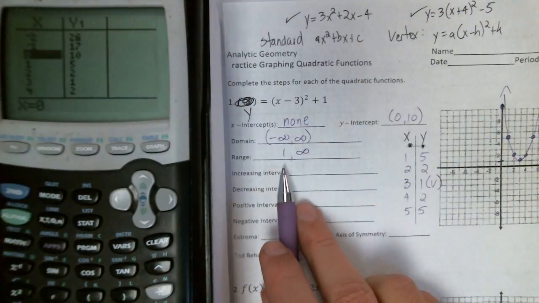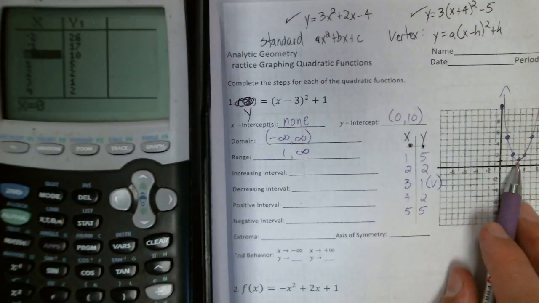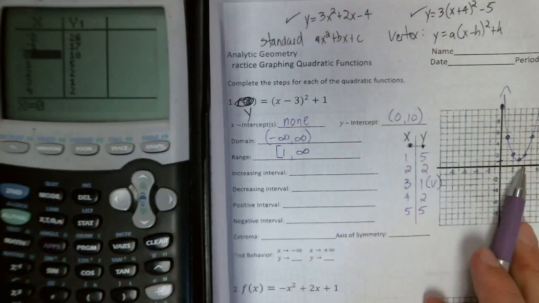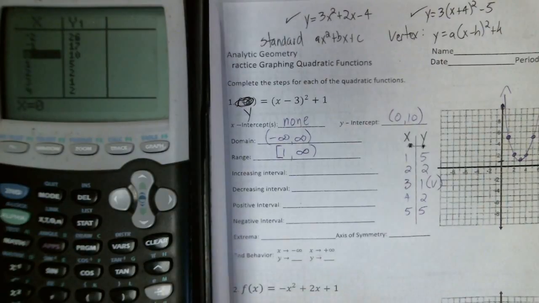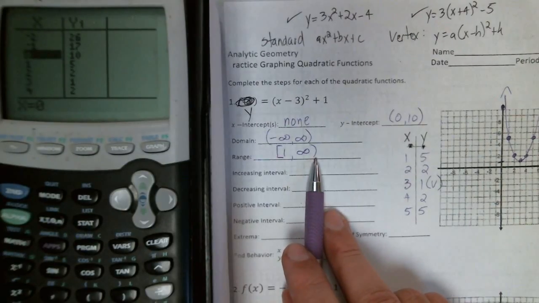Now, if I actually touch it, I have to put these little brackets. And my graph actually does touch y equals 1. So I'm going to put a bracket right there. I am including the positive 1. I can never touch infinity. Infinity is just an idea. It's just a hypothetical, theoretical idea. Forever and ever and ever. I can never touch that. So I'm always going to put parentheses around the infinity signs.